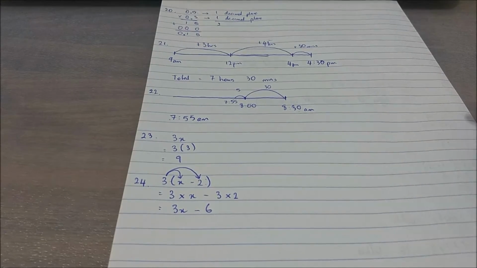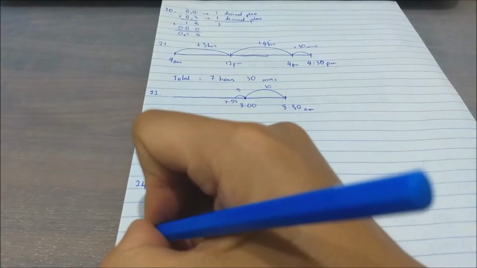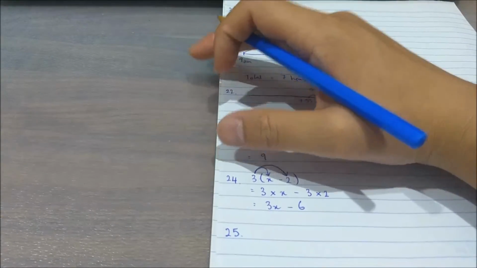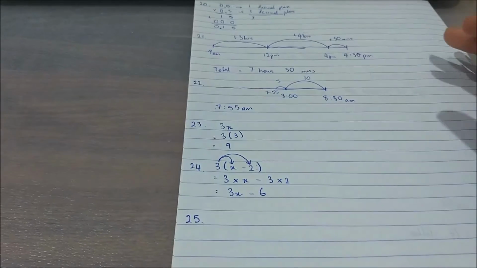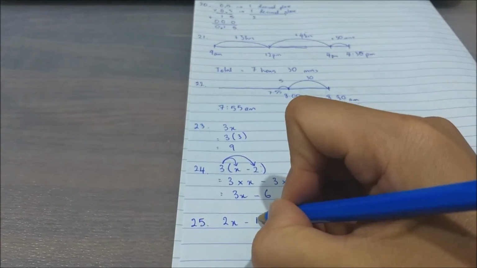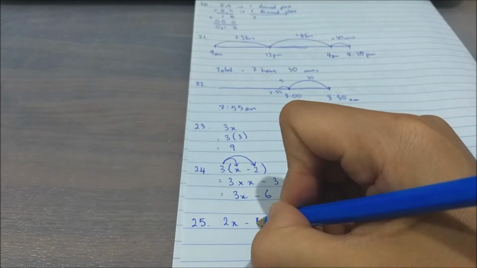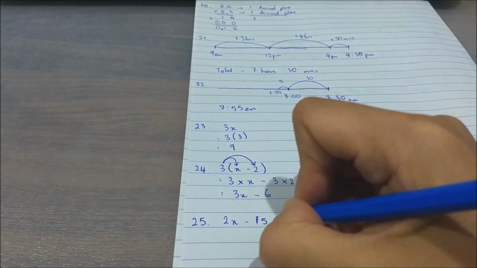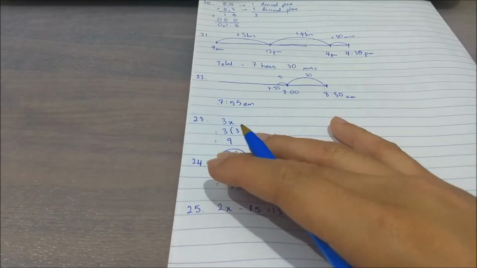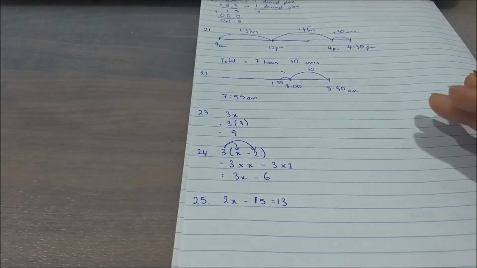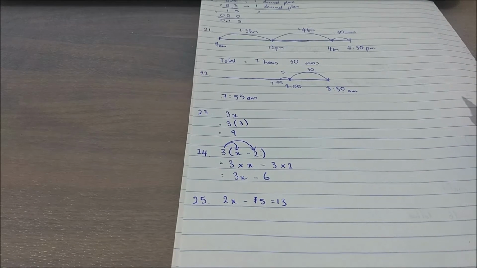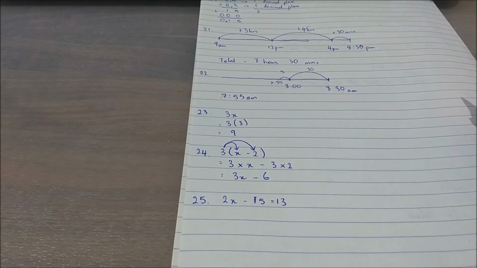Solve 2x minus 5 is 13. Okay, so we're going to solve for x.